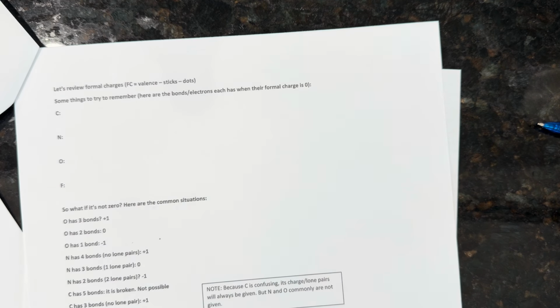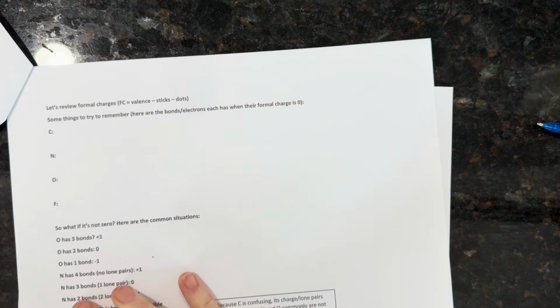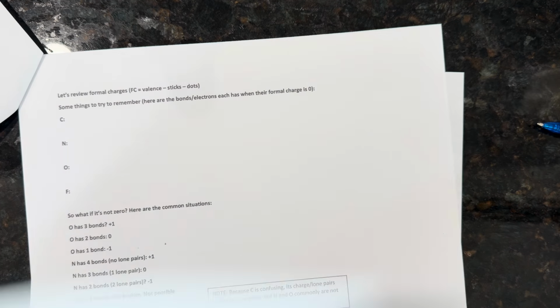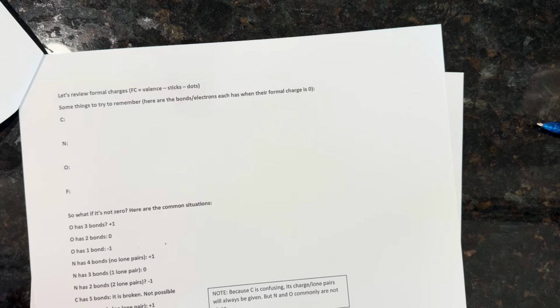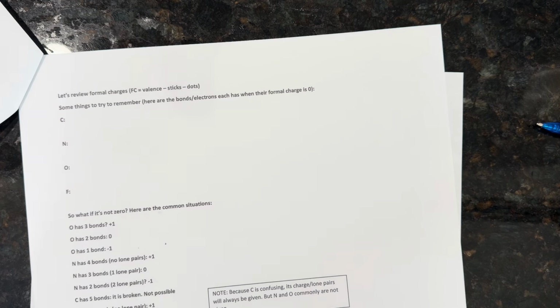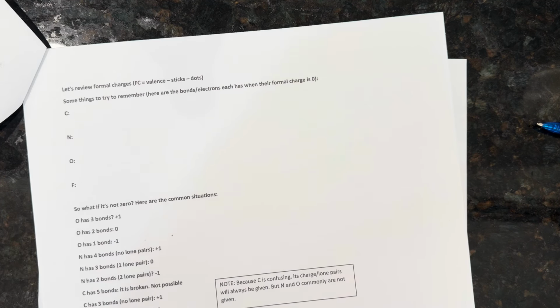Okay, formal charges. Now, right now it would be very handy if I had a periodic table, but I don't, so bear with me. I'm going to draw one. Let's go over formal charges. Formal charges, valence minus sticks minus dots. Everything we've drawn so far has been neutral in terms of formal charges.